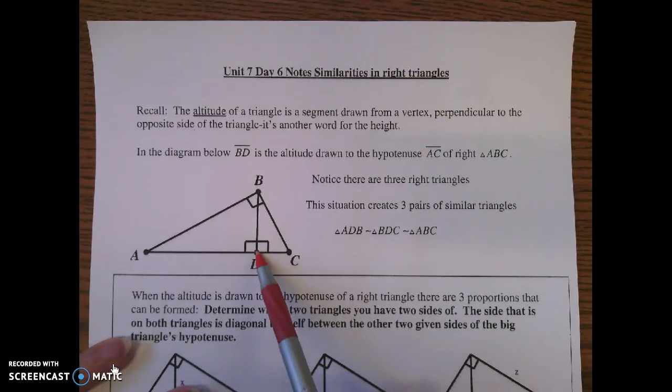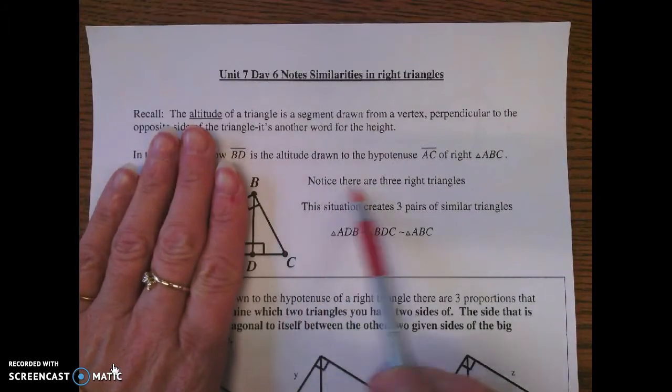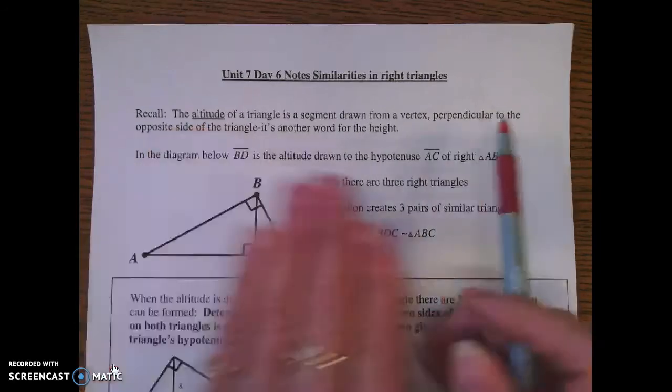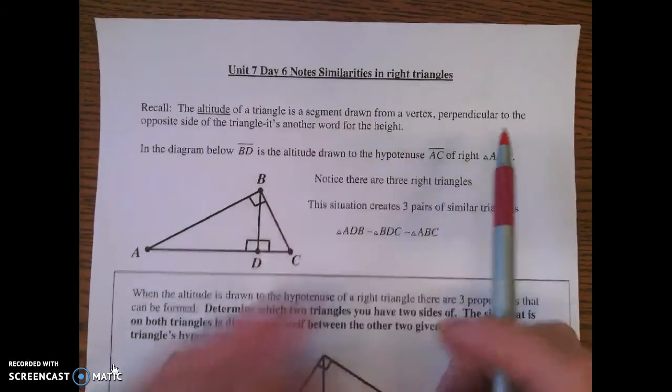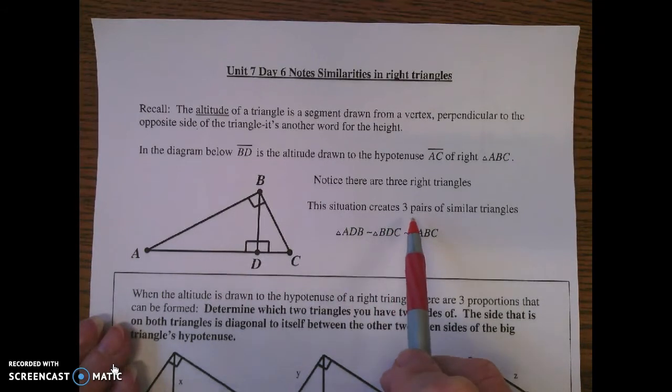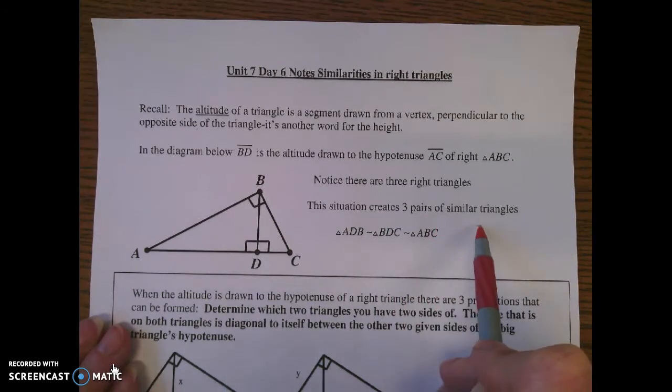When you draw an altitude, it's defined to be perpendicular. So you get two more right angles. So there are now three right triangles in the picture. There's a right triangle, a small one, there's a medium one, and then the big one. And this situation creates three pairs of similar triangles.